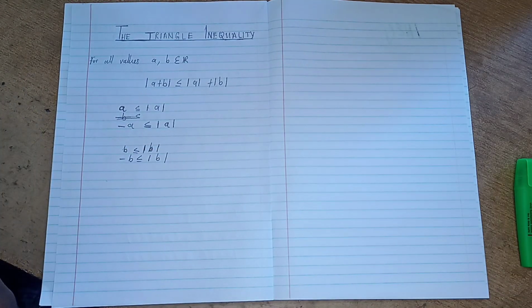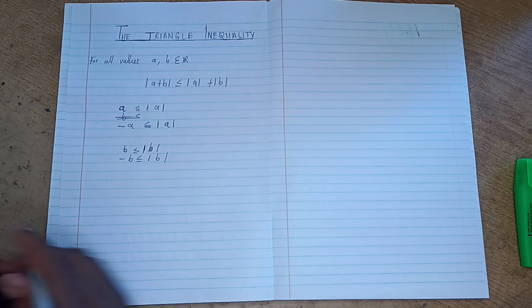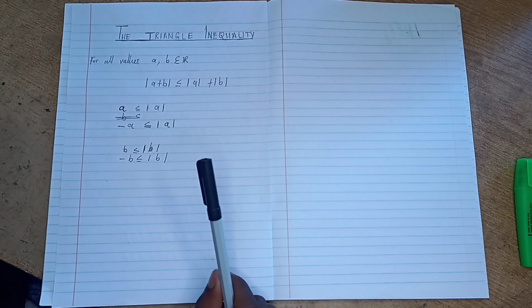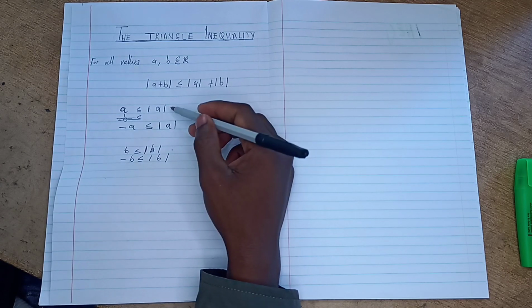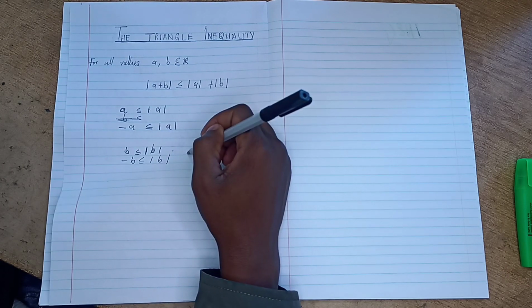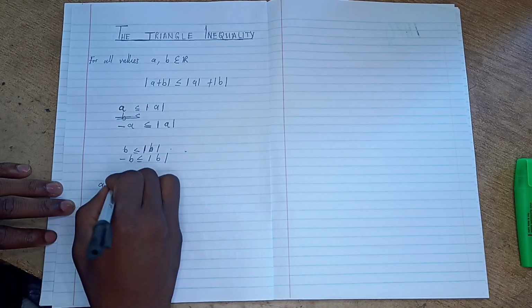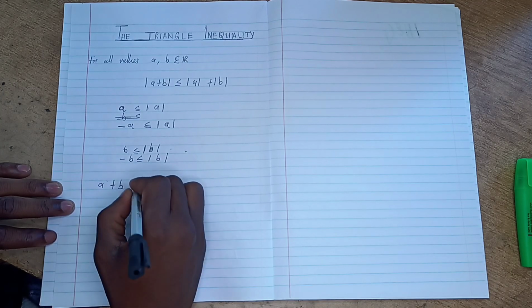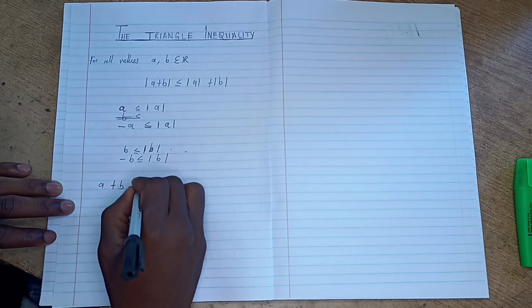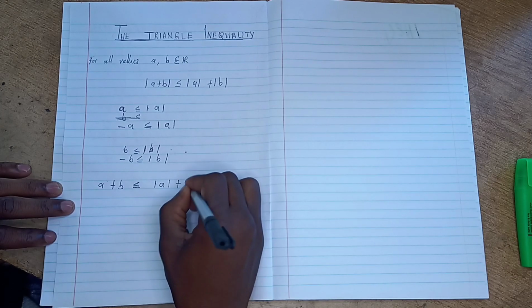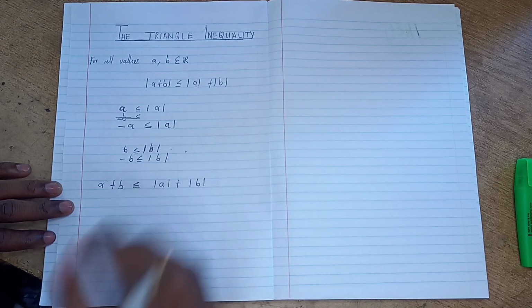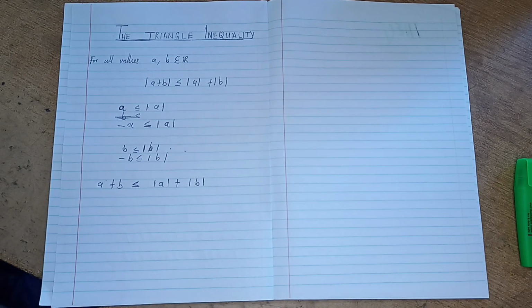So if we are to combine this part with this positive part, let's say we add this part to this part, we can say that if we add a plus b, I can guarantee you that the modulus of a plus the modulus of b will always be greater than adding a plus b.